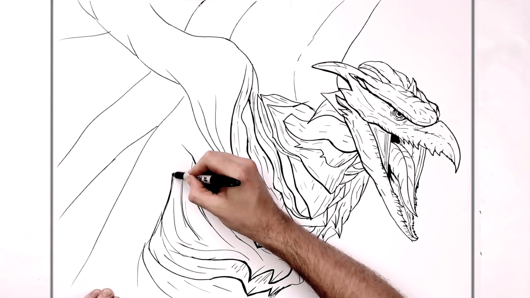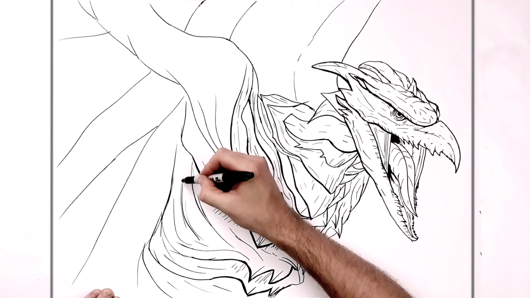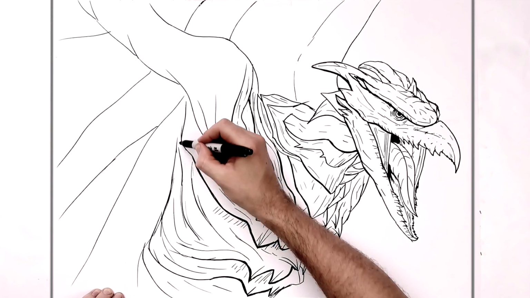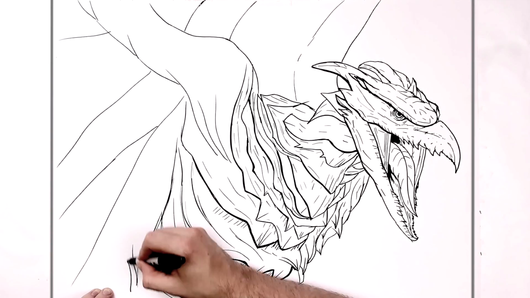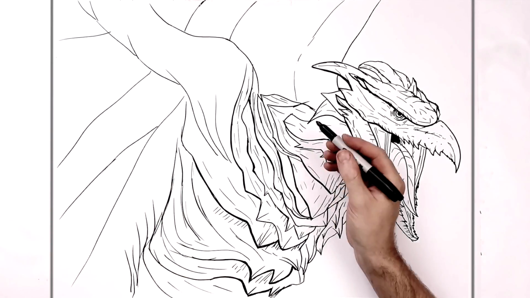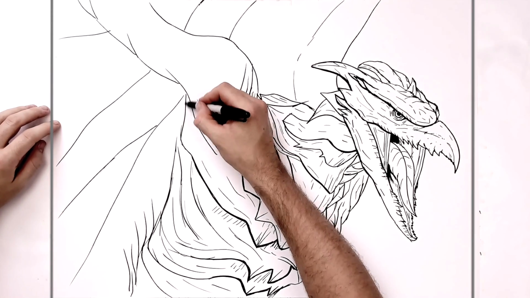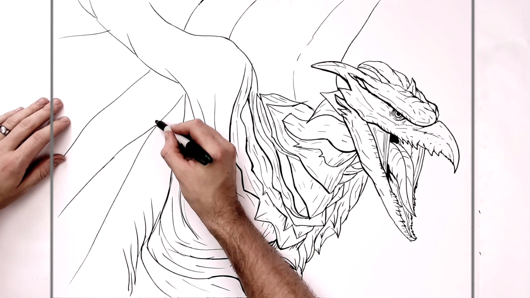So this wing has lots of texture and stuff on it as well. So scales and wrinkles and stuff all here. So the wing sort of joins his body, and this is, how to explain.